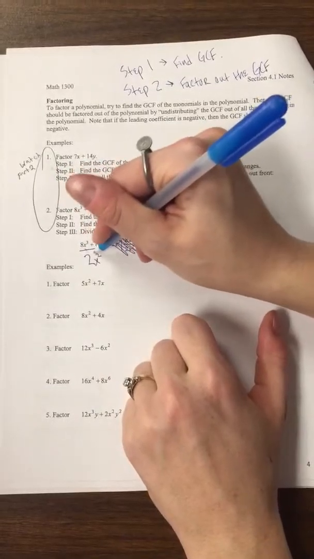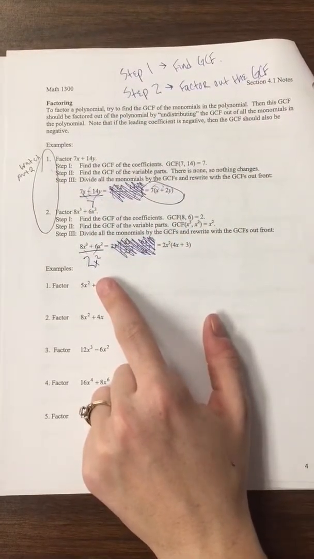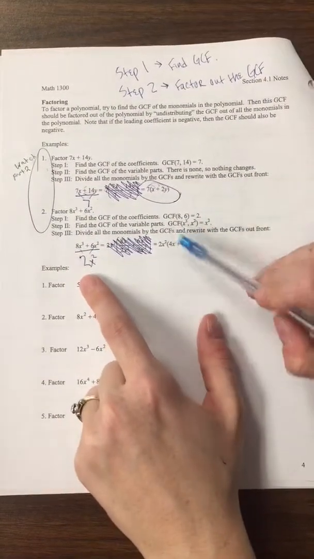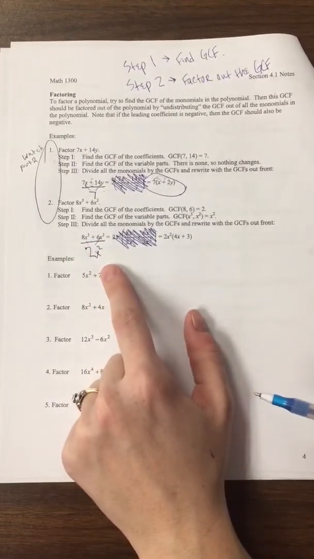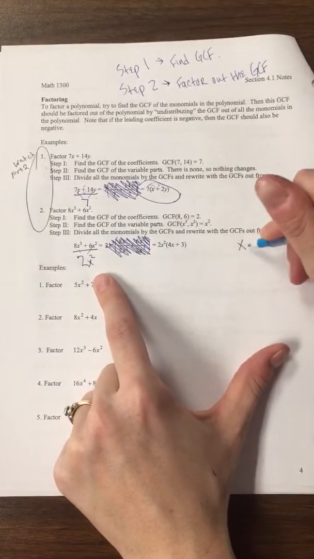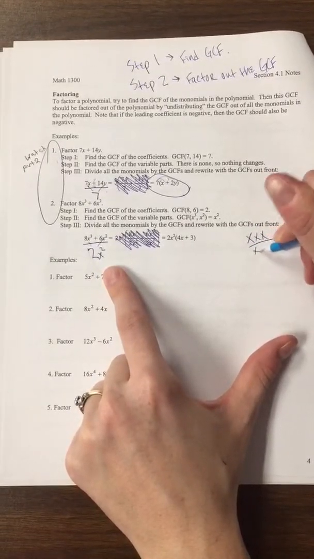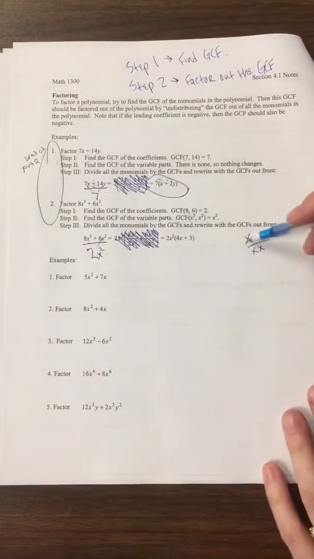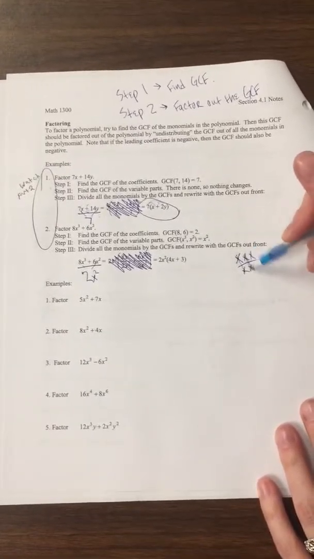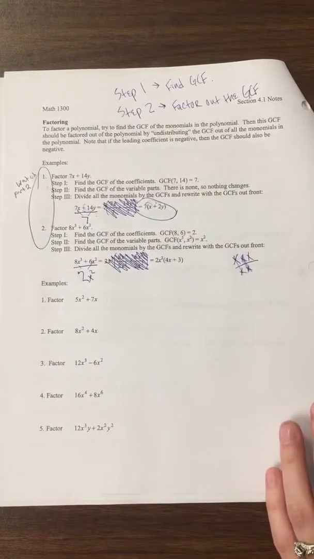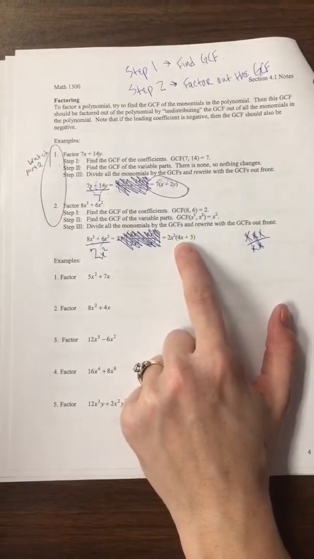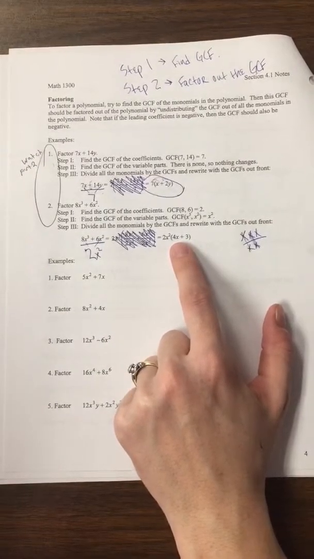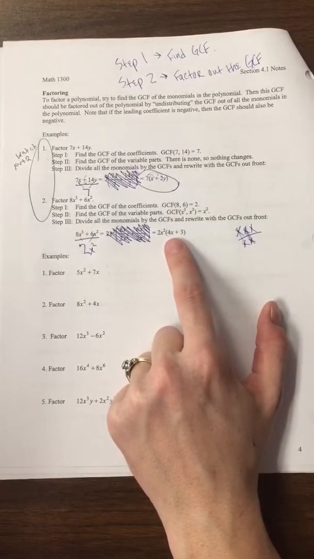You got to write what's left on the inside after you divide. 8 divided by 2 is 4. When you do x to the third over x squared, how many x's are left? We did that in unit 1. X to the third over x squared would leave you with 1 that's not canceled out. So that's why this 4 just has an x with it. You can put a 1 on it if you want. The 1 doesn't really matter though.